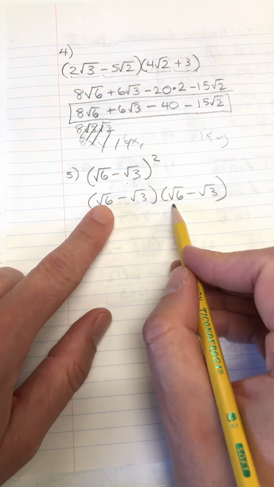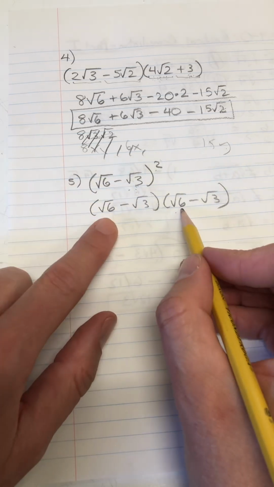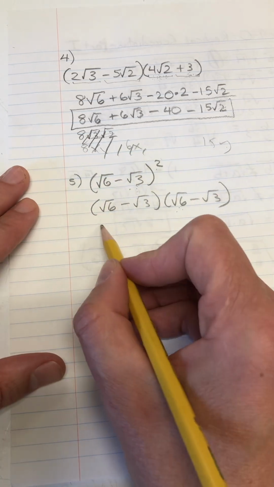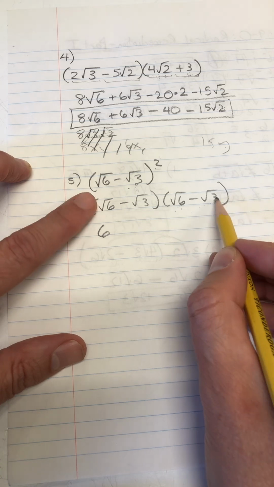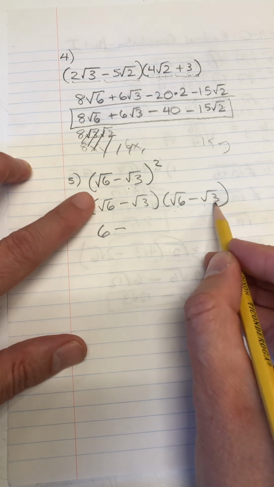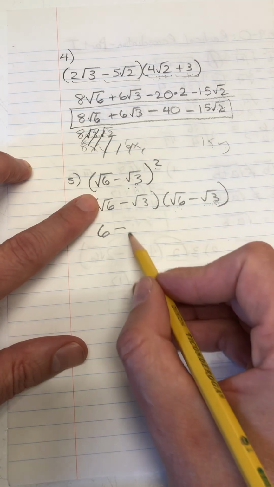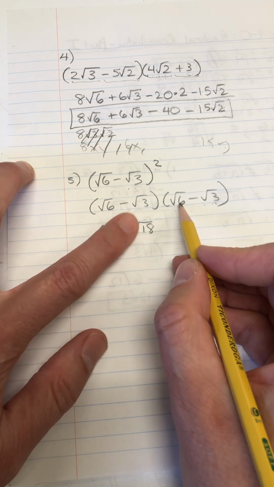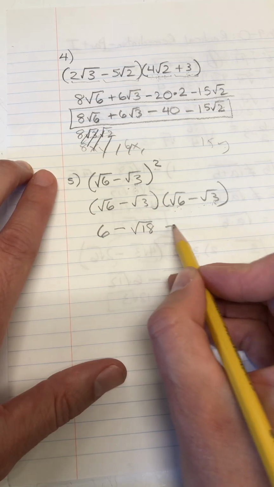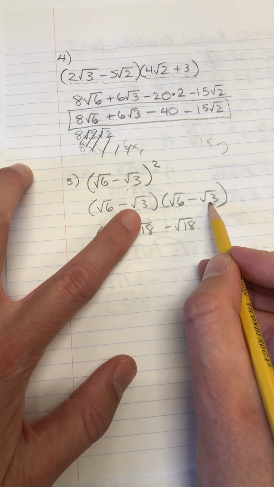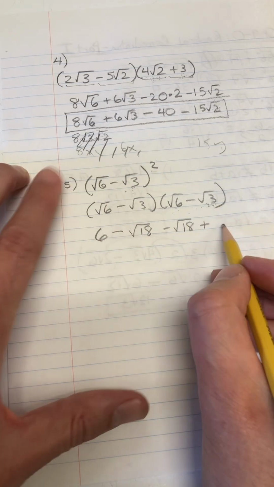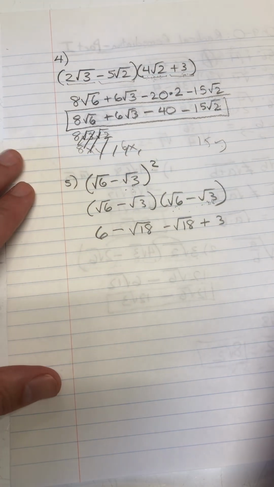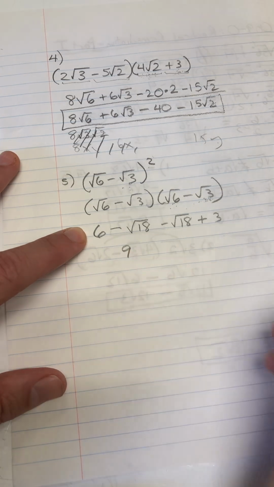Root 6 times root 6. Again, you can call that root 36, but I'd rather you just think square root of blah times square root of blah is blah. I'm going to multiply these 2 together. It's a positive times a negative, so it's a negative, and then 6 and 3 can multiply because we're multiplying. That's root 18. This is also root 18 and negative. And then this, negative times negative, is a positive. And root blah times root blah is blah.